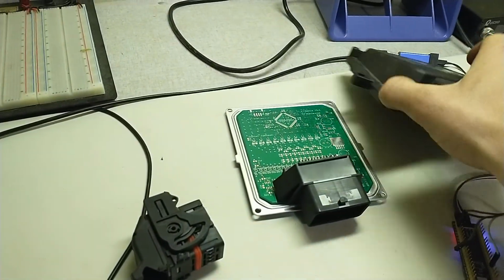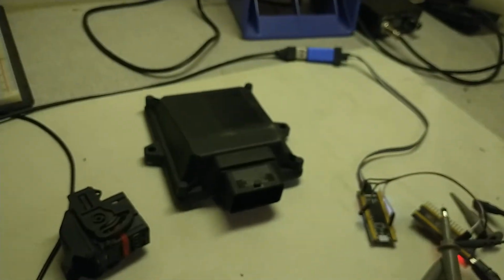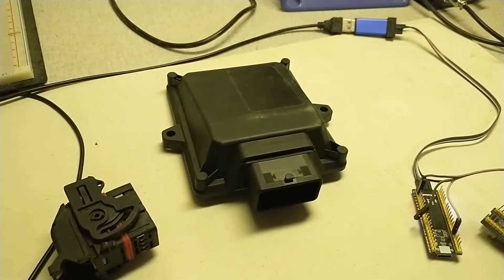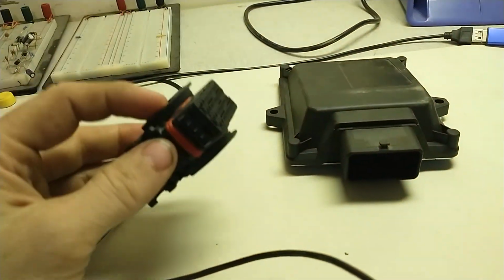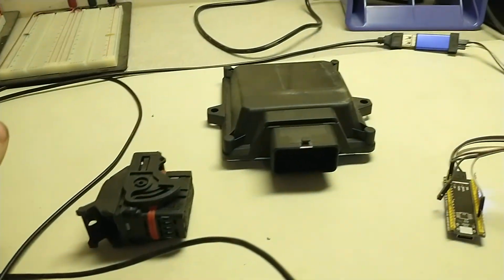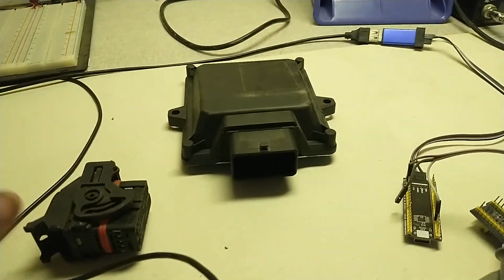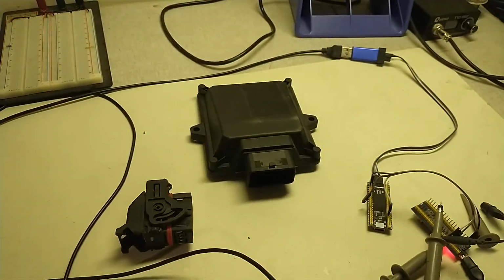But that basically goes there. This goes on top. So yeah, it'll be a nice looking ECU module all contained in there. Comes with a nice connector, all the pins. I think these boxes are only like 15 bucks on AliExpress.